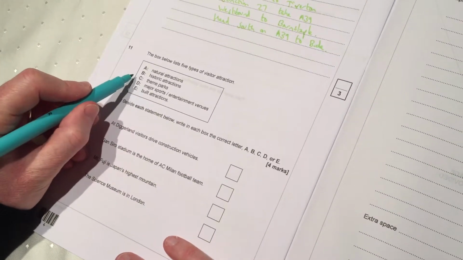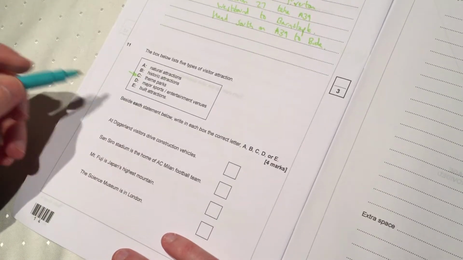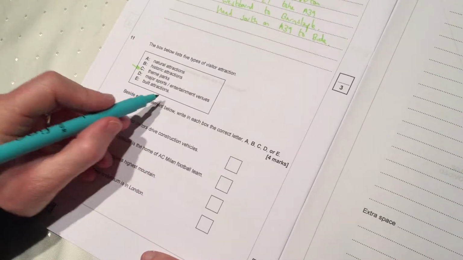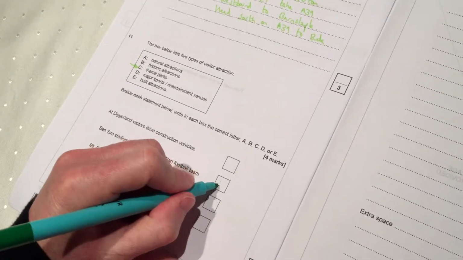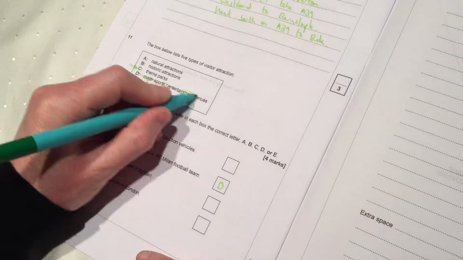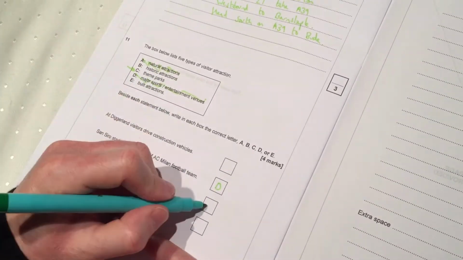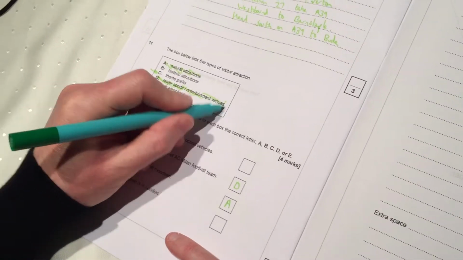That sounds to me like that's probably a theme park, but I'll come back to that by process of elimination. San Siro Stadium is football. Right, so that's definitely a sport or entertainment venue, so I can put D in. So that's that one done. Mount Fuji is Japan's highest mountain. Right, that's definitely a natural attraction, so I can get rid of that.